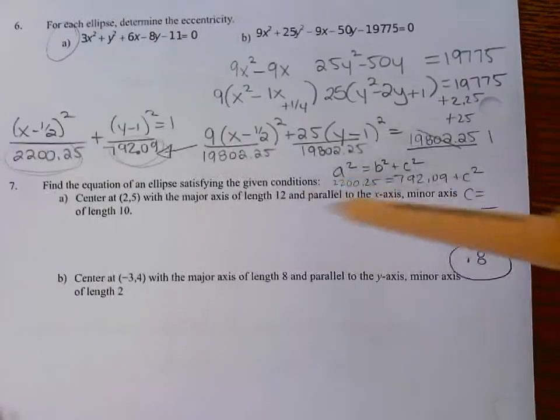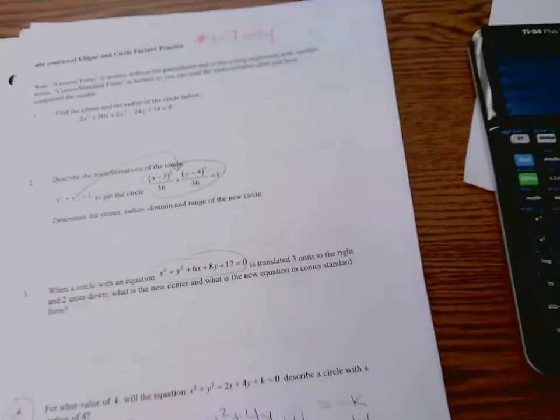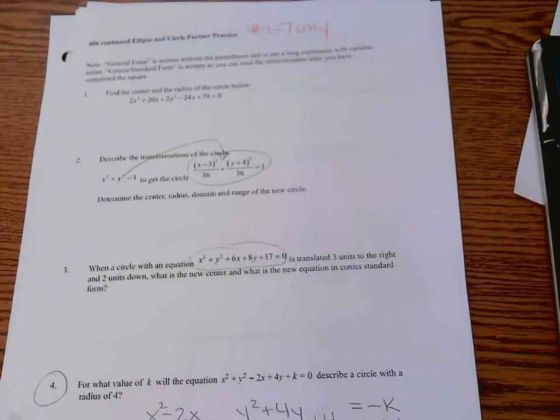And then I'd like you to finish number 7. So you've got to finish that first page, everything, and then this page just up through number 7. You don't have to do 8, 9, or 10. We'll be checking over our work, and I'm going to be checking it off that it's complete on Monday. Thank you.